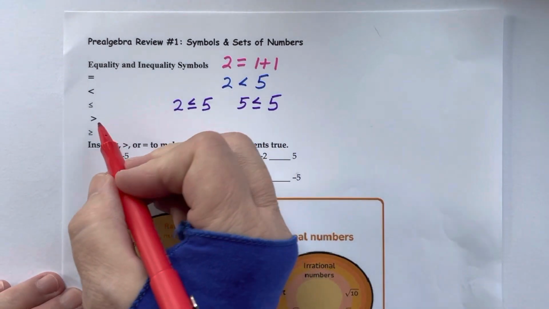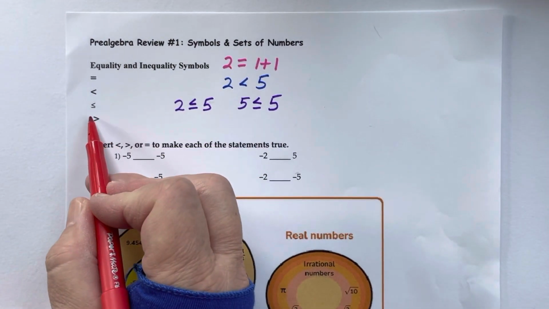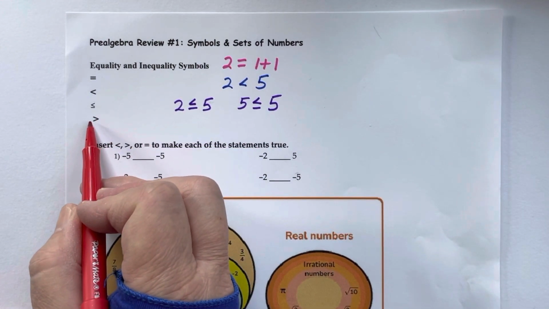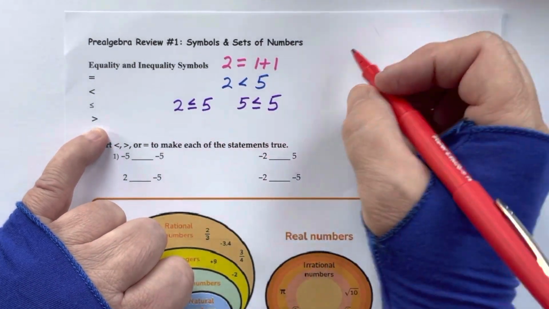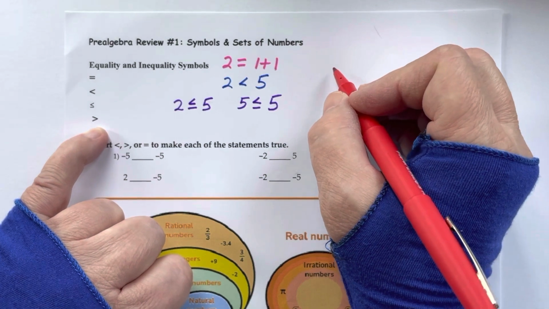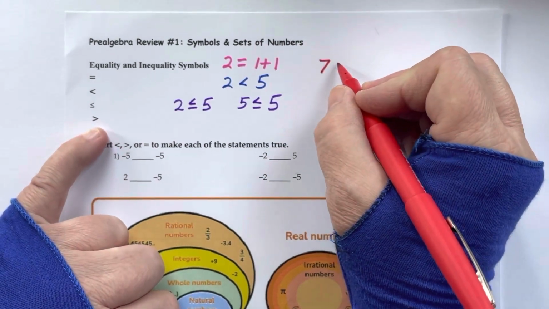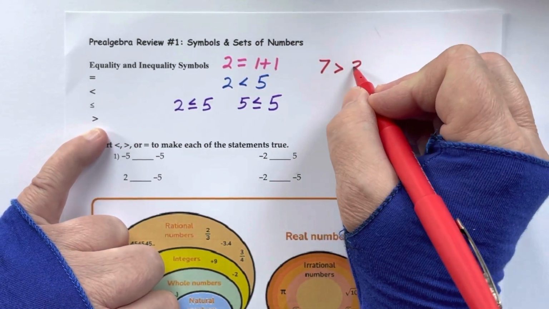The next symbol, again, reading from left to right. This is a greater than. The larger symbol is on the left, and we read from left to right, greater than. So if we give an example of that, something like 7 is greater than 3. Okay?